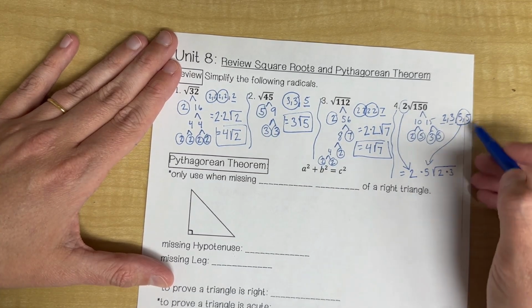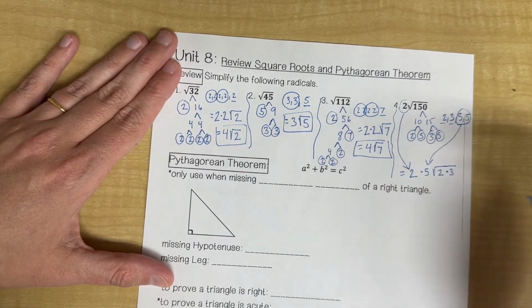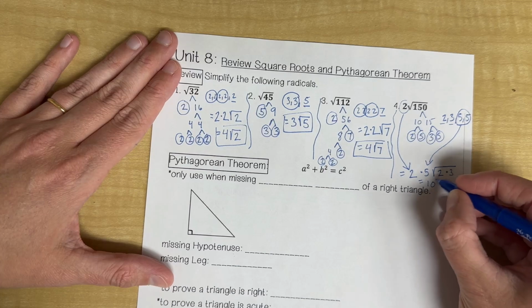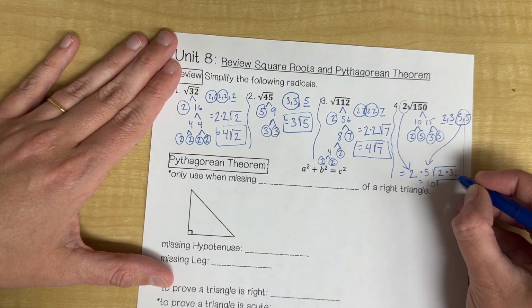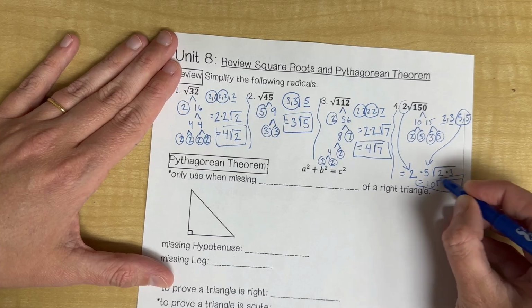Okay, so any pair of 2 gets to go on the outside, but you only move whatever the number is. So 2 times 5 is 10, and then what's inside the house is 2 and 3, so 2 times 3 is 6. And that's the simplified radical.